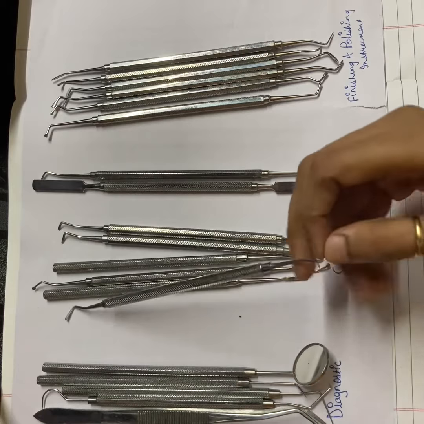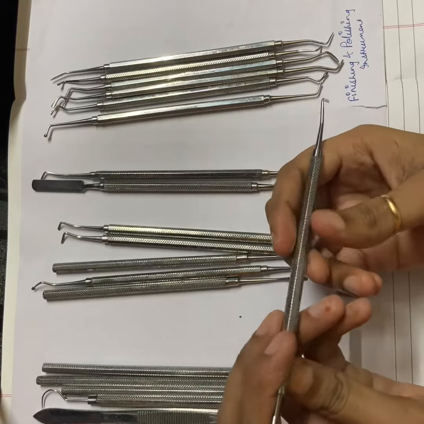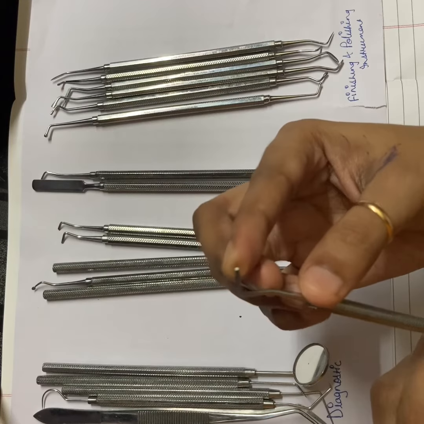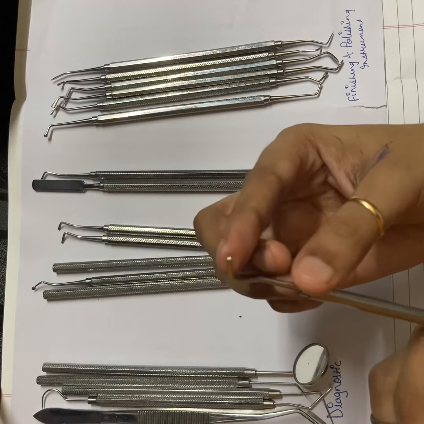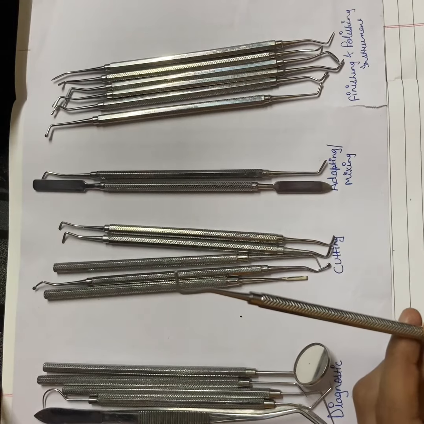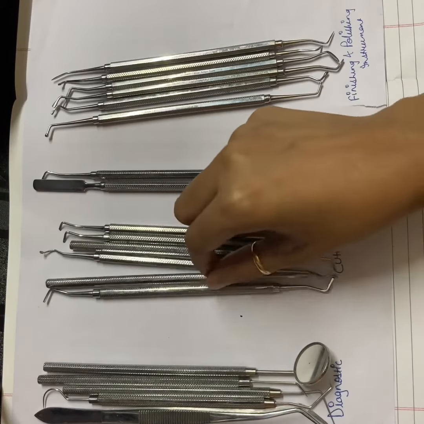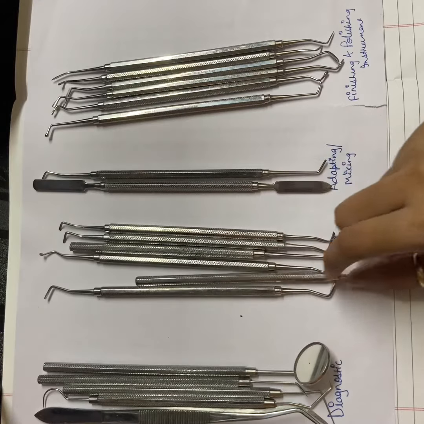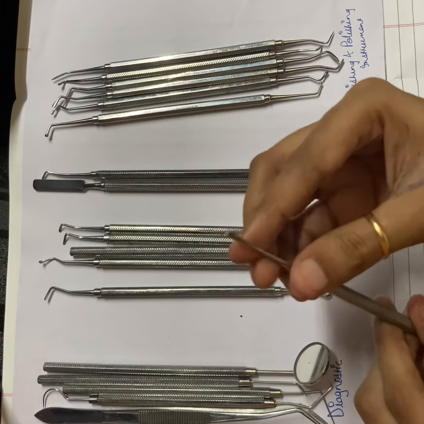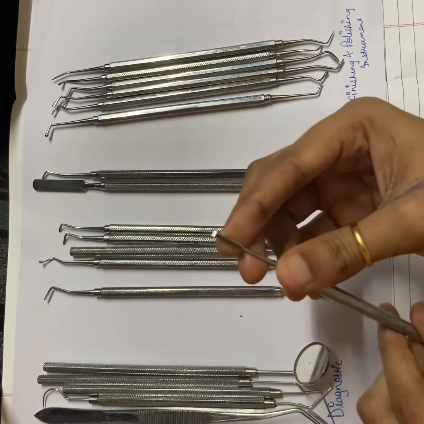This one is enamel hatchet. This is used to cut or cleave the undermined enamel in the proximal cavities. This one is chisel, and chisel is used for cutting enamel. You can see the working end like this.